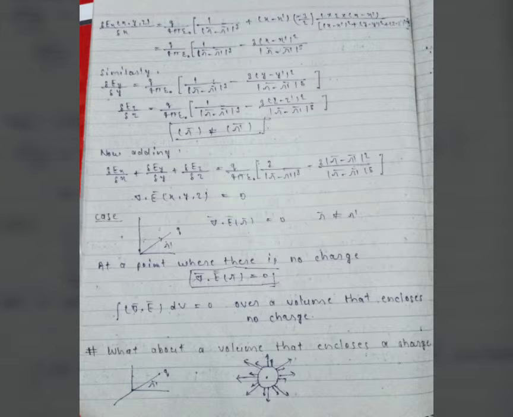So as long as you are not sitting on the charge, the divergence of the field is 0. What we have learned is, if I take a point charge q at position r prime and calculate divergence of E at some point r, this is 0 for r not equal to r prime.